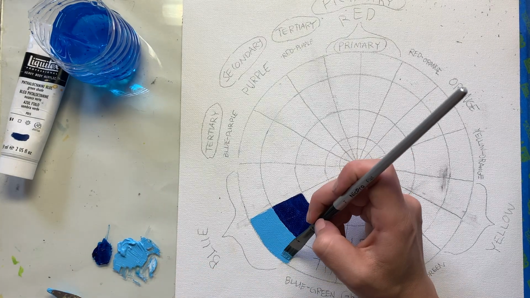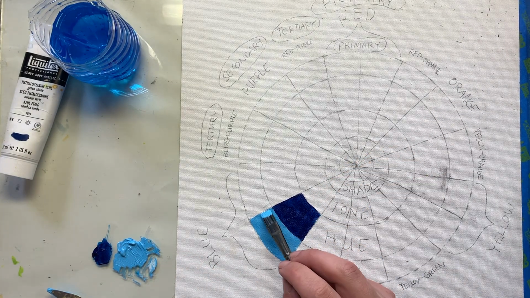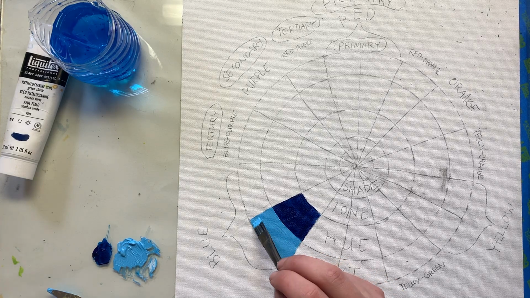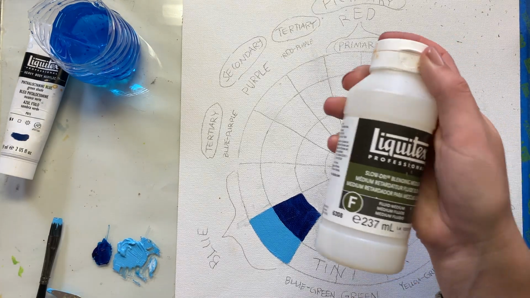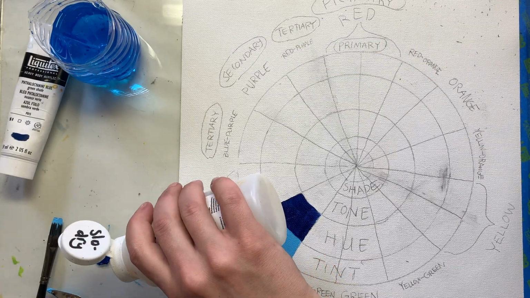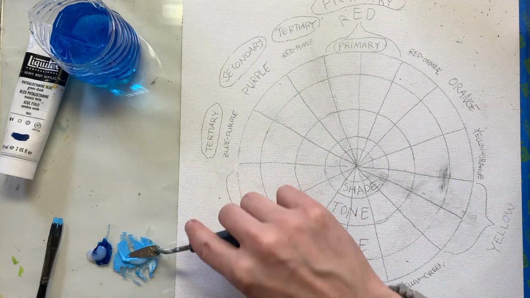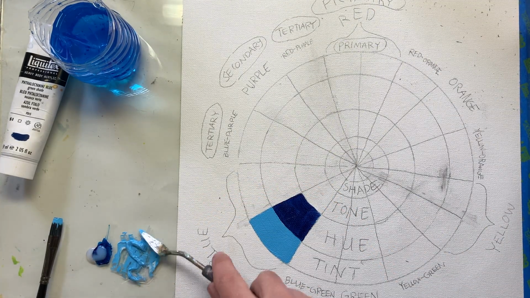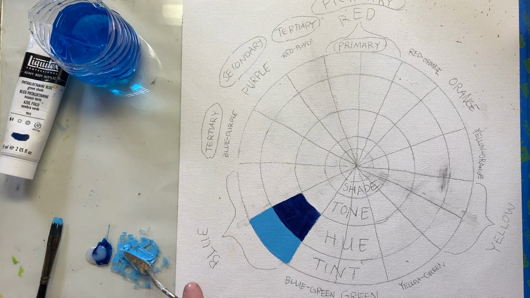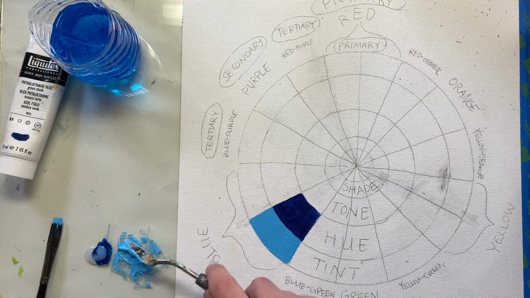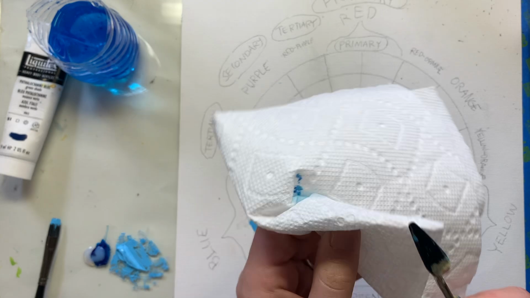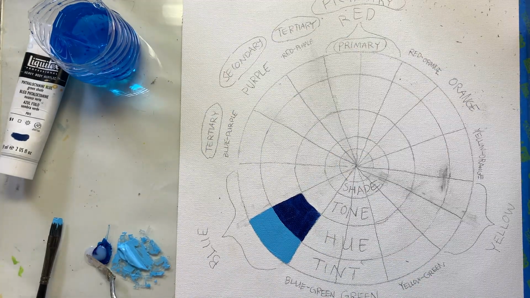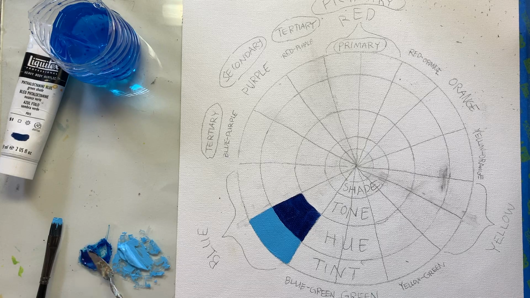I'm also adding a little bit of my slow dry medium and really blending it into the paint on my palette as I go. Every time I put a new color on my palette, I add slow dry medium to it, which is going to help my paint to stay wet for much, much longer. This is going to modify the transparency of the paint just a bit. It will give it a glossy sheen and make it a little bit more transparent. If you want to achieve extremely flat colors, but you're using slow dry medium mixed with your paint, you might need to end up doing two coats of paint.